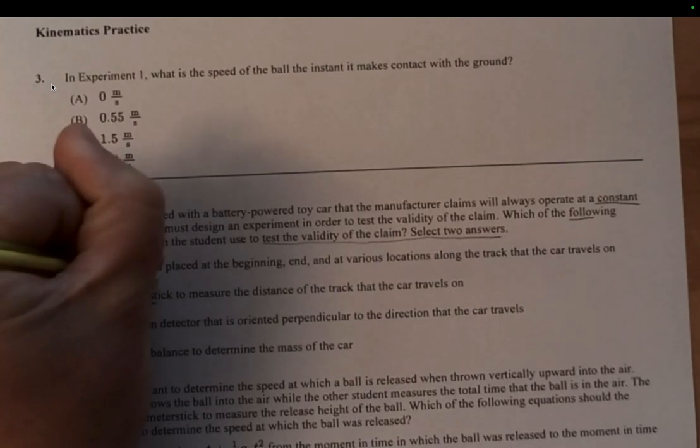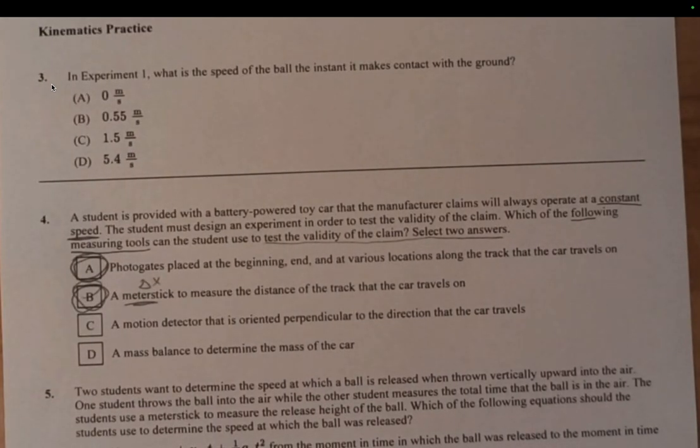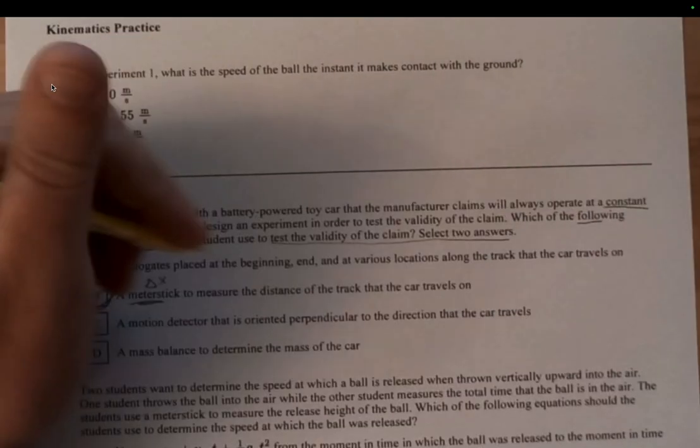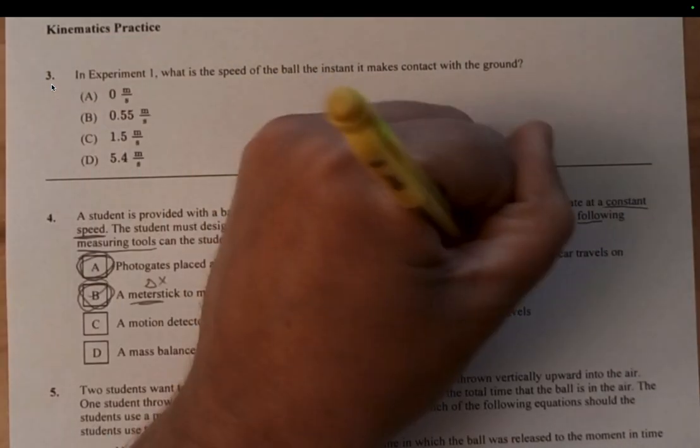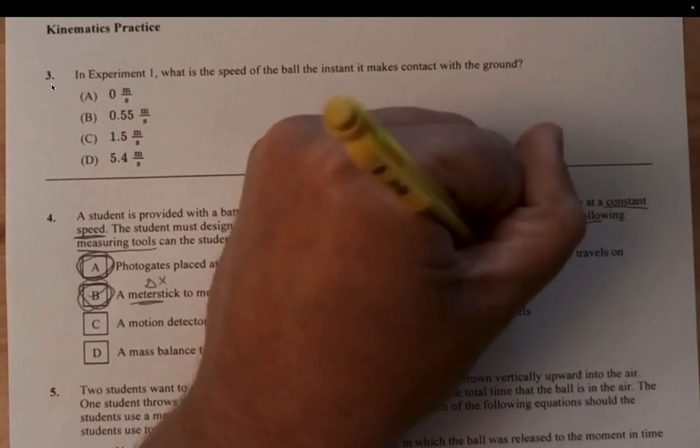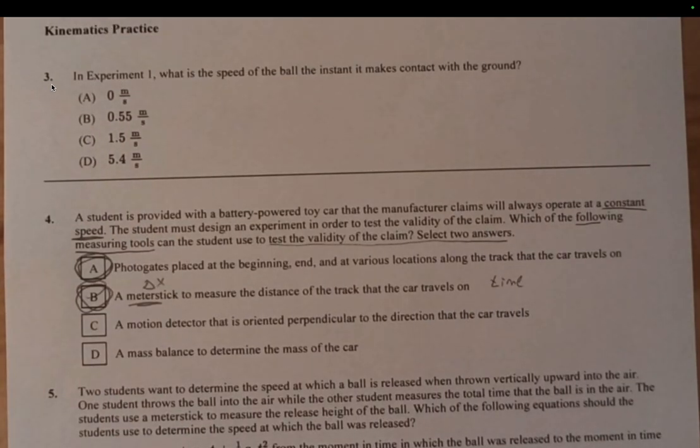Another tool is definitely to use this meter stick, because we know a meter stick will tell us a certain position, and by knowing the position and then the time, we can again get velocity in another way. This is just one of the tools. It doesn't mean that this is the only thing. We used our meter sticks in order to get the distance that the car was able to travel.